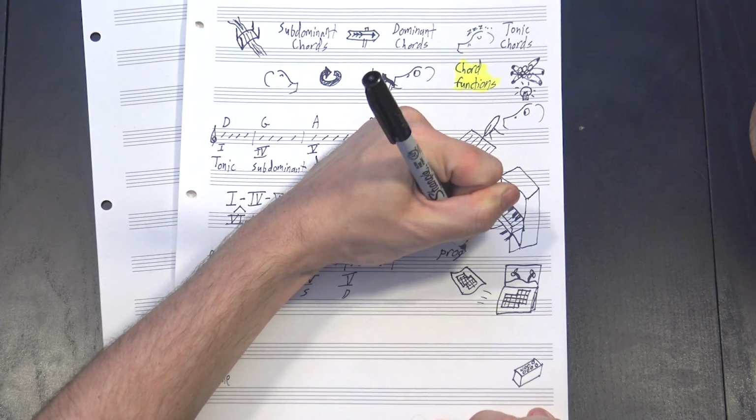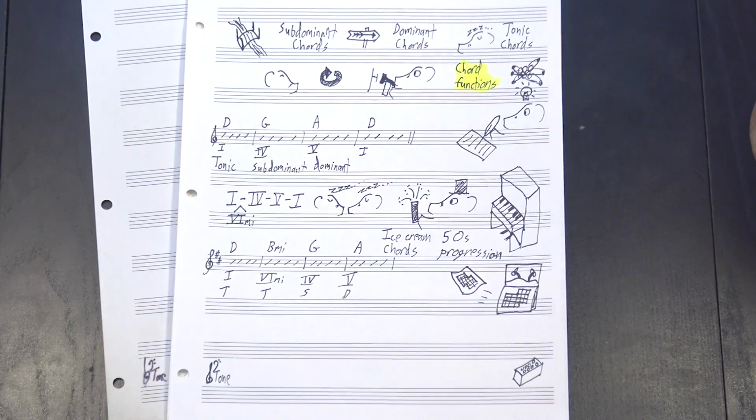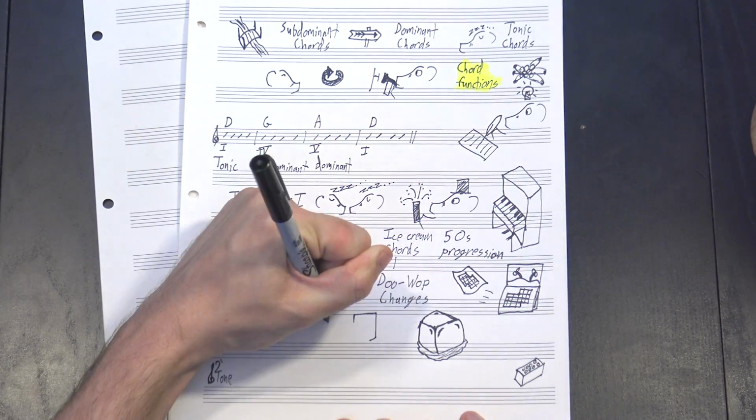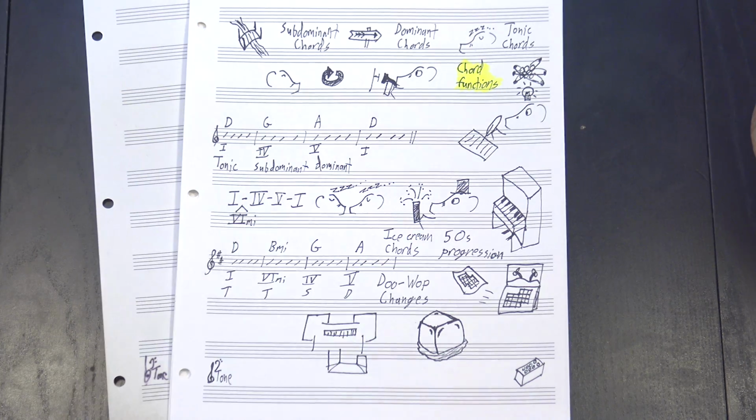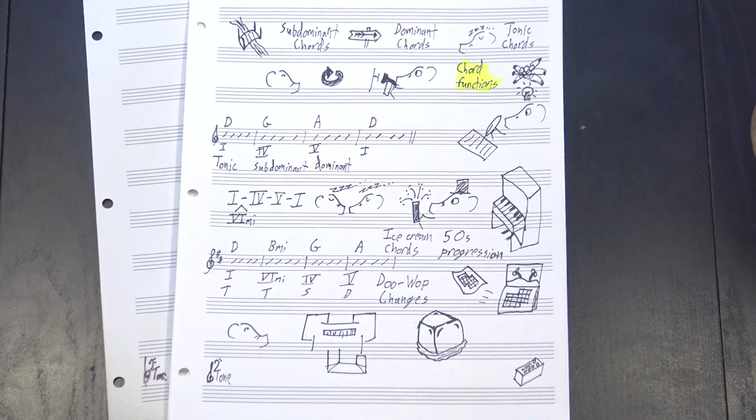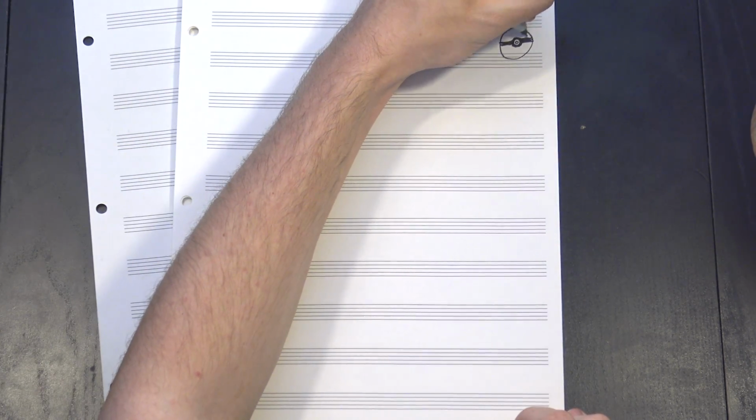It has many names like the 50s progression or the ice cream chords, but I like to call it the doo-wop changes. It's an incredibly smooth sound in which every chord is doing exactly what it's supposed to, and it just feels good. Of course, you can also swap in other chords with the same functions.